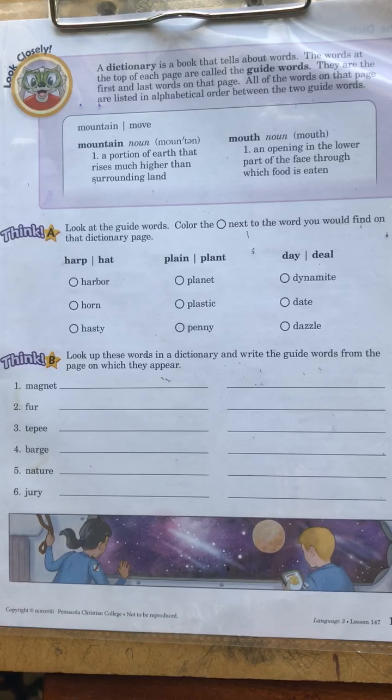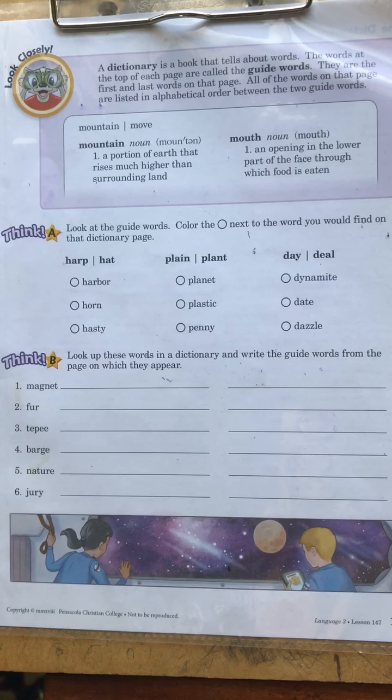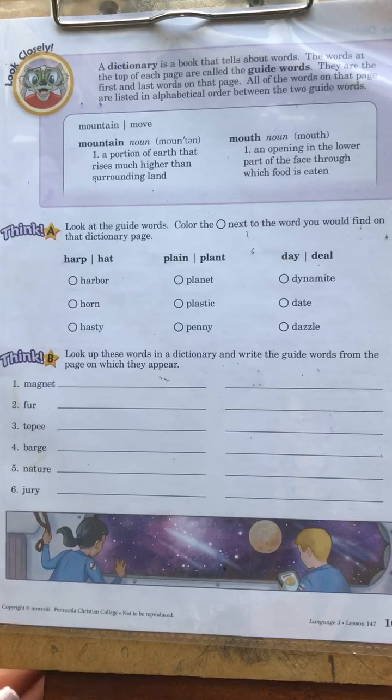Hi everybody. Today we're going to look at some grammar and language, workbook page 167. This page is some more practice on dictionary. We've been doing ABC order and also learning about the dictionary, how a dictionary uses guide words.